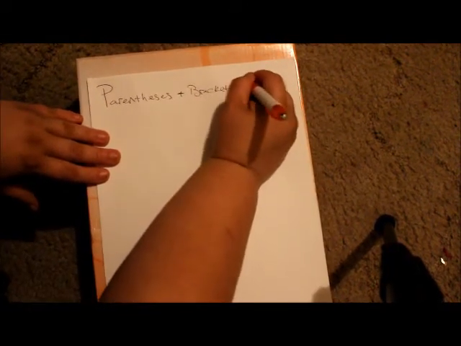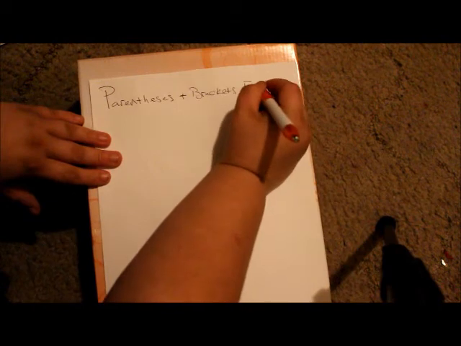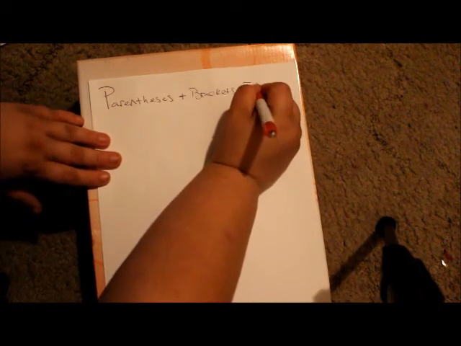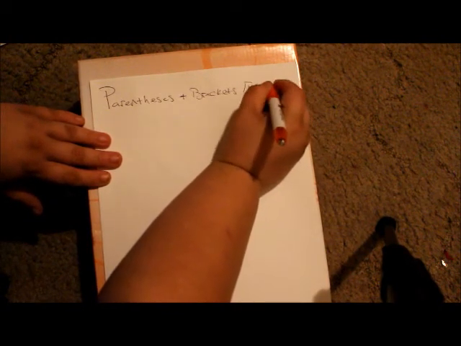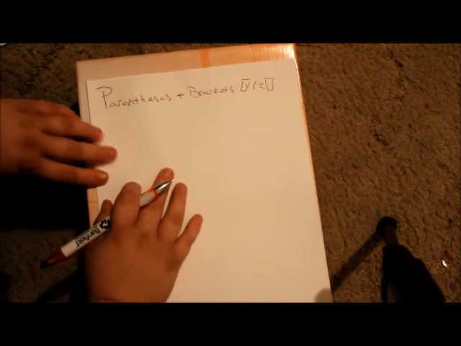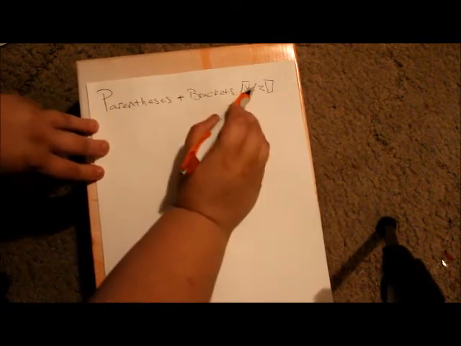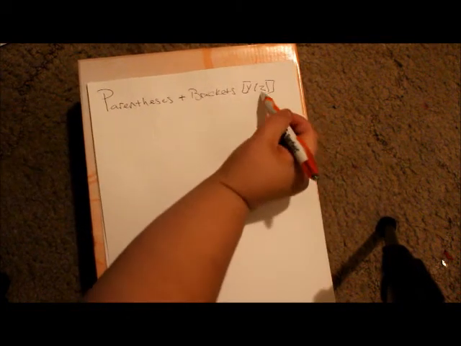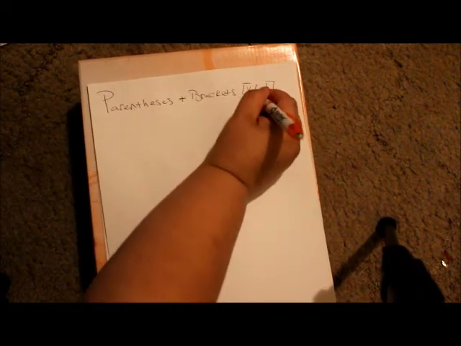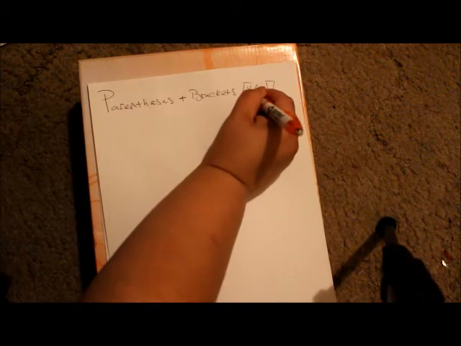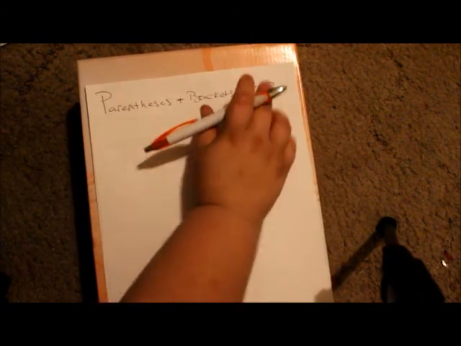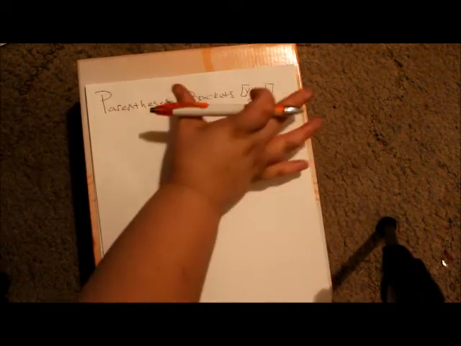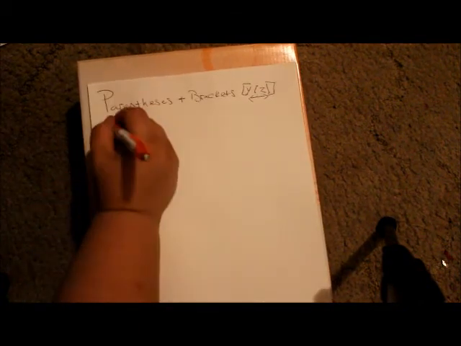So brackets, and I'm just going to put a letter Y, and then I'm going to use a Z, so that you can see, when you have parentheses and brackets, you work from the inside out. So you do everything inside first and then work your way out.